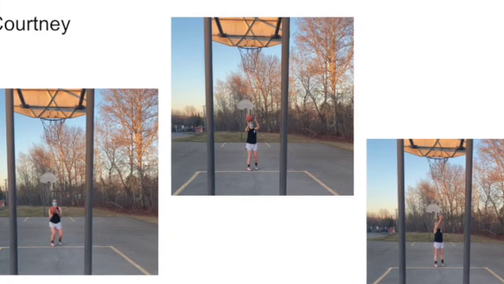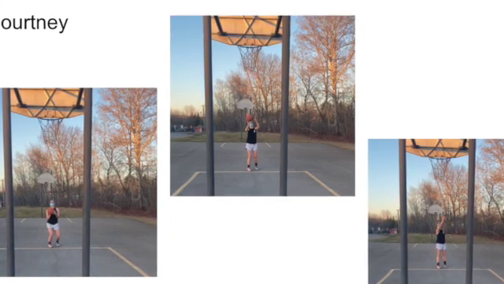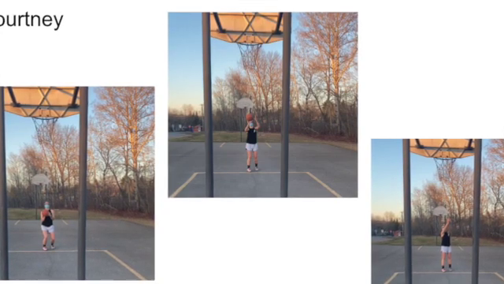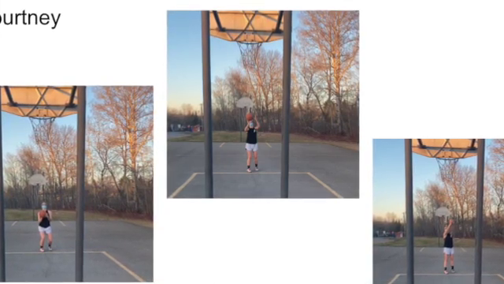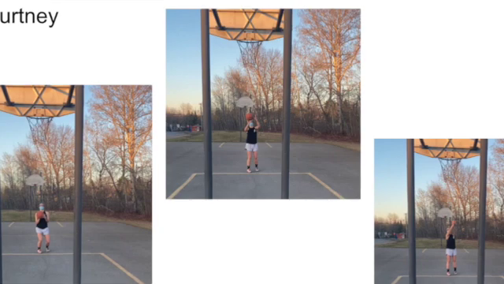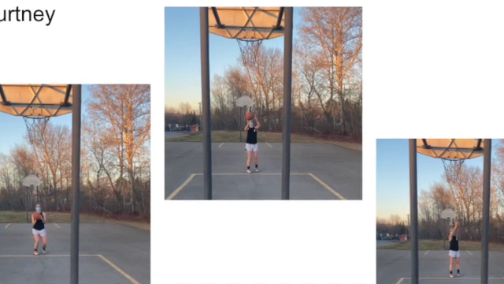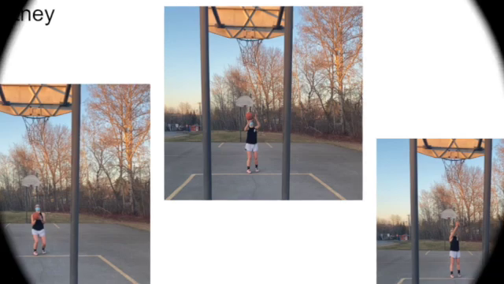The dominant elbow that is gripping the ball is flexed. The shoulder girdle is upwardly rotated. And the wrist is slightly elevated and rotated medially. The non-dominant elbow is flexed. The shoulder girdle is slightly rotated, but not as much as the dominant shoulder, and the wrist is in a neutral position, stabilizing the ball.